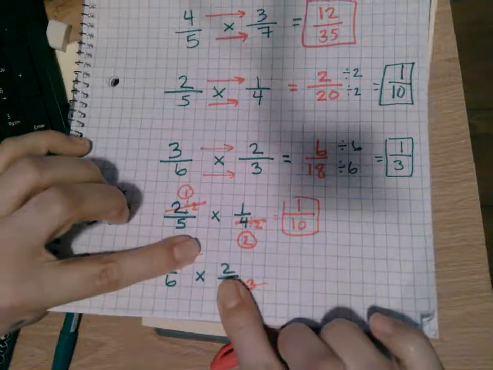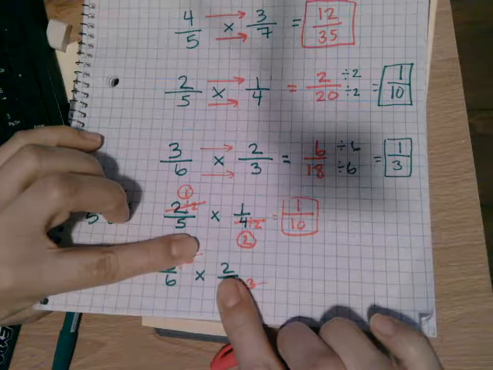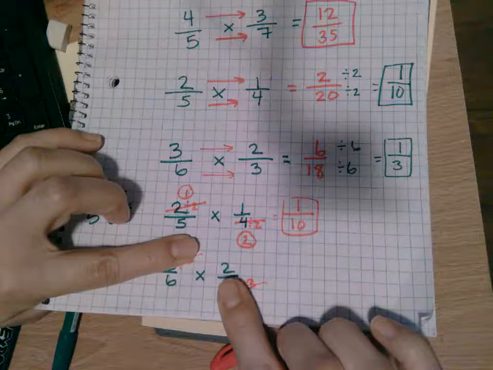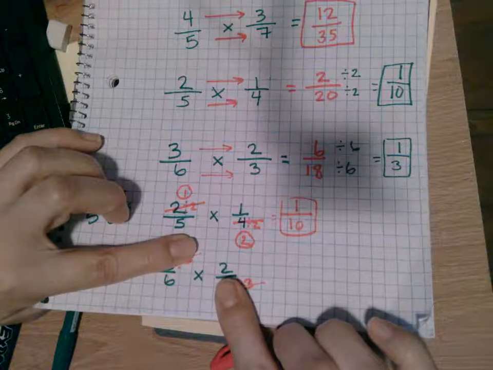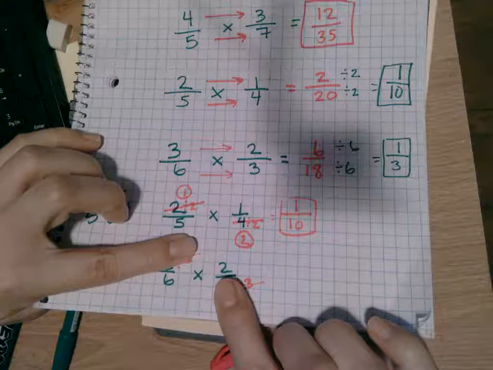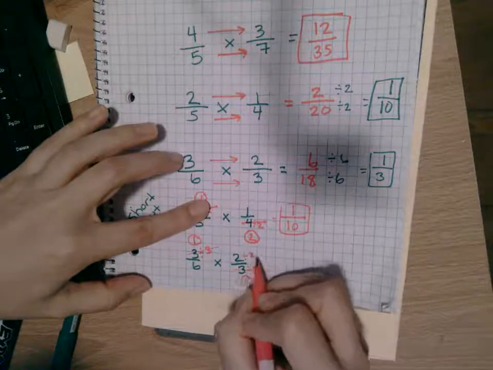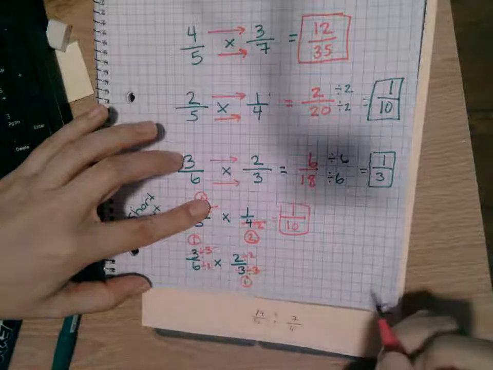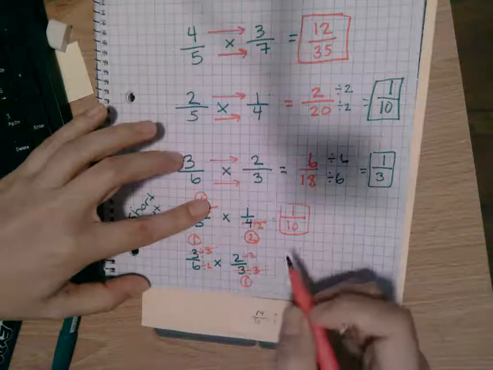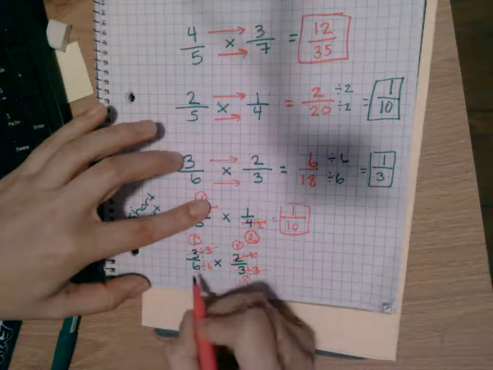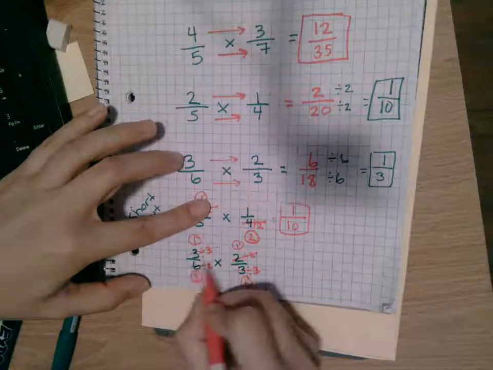6 and 2. Is there something I can divide 6 and 2 by? 2. What was that, Daniel? 2. Very good. So I can divide this corner by 2 and this corner by 2. What's 2 divided by 2? 1. And 6 divided by 2? 3.